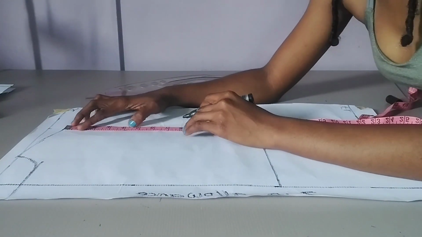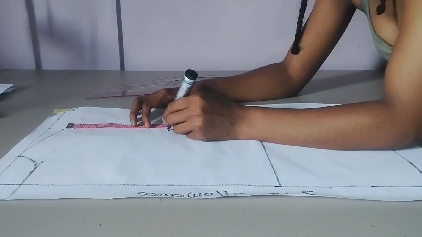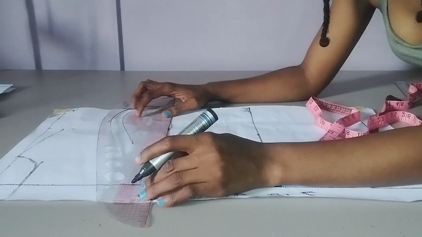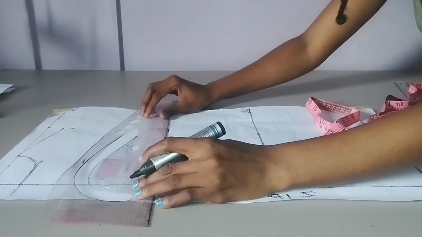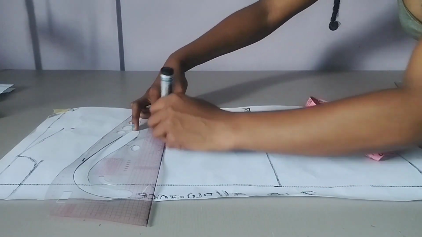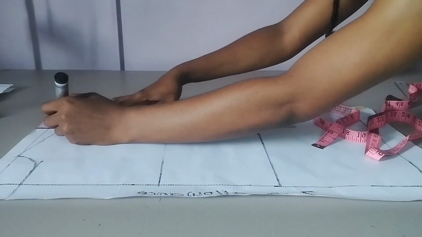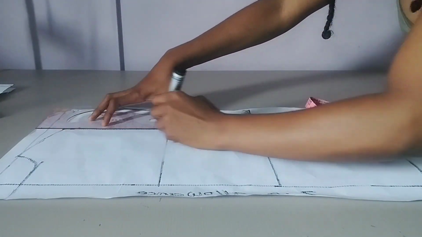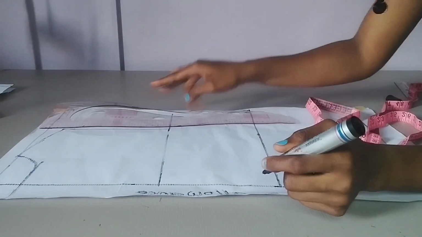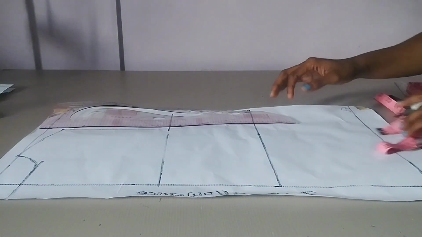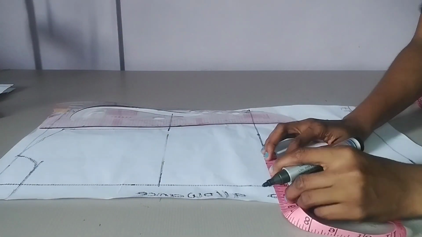Then I also went ahead to mark my shoulder measurements, my shoulder divided by 2, and then I also went ahead to come down by 1 inch, and then I took the slant like I did to the front. I also went ahead to determine my chest line or my armhole line. I came down by 7 inches just like I did to the front, and then I went ahead to draw the line across. After that, I went ahead to connect a straight line from my shoulder point to my chest line.